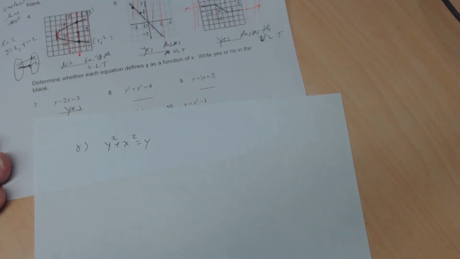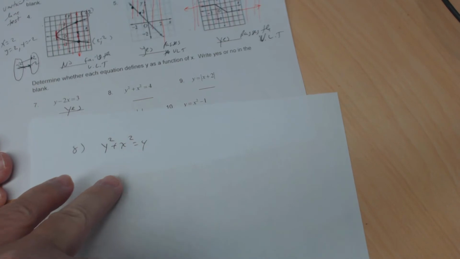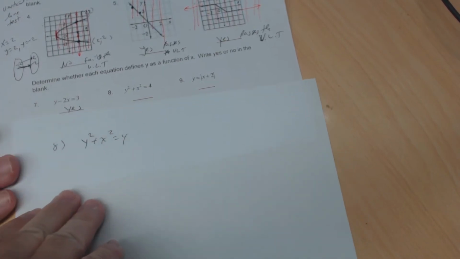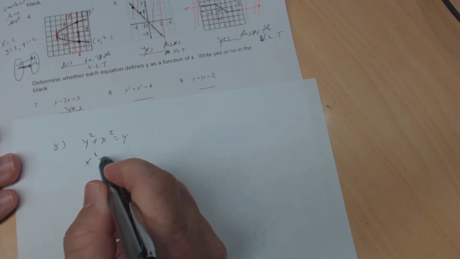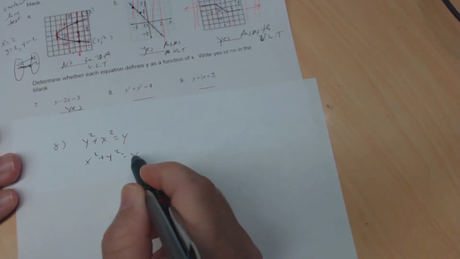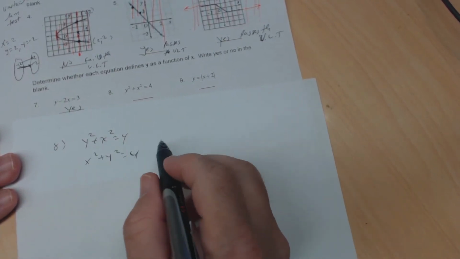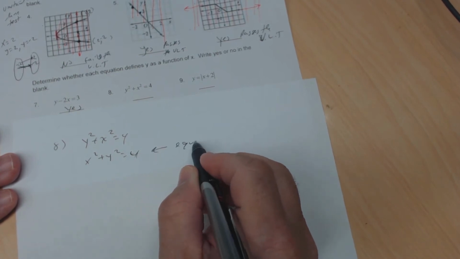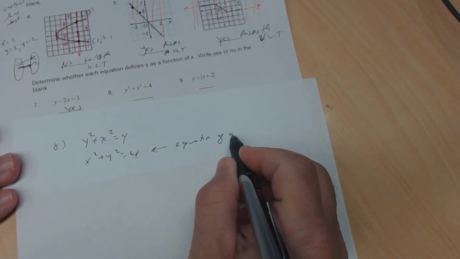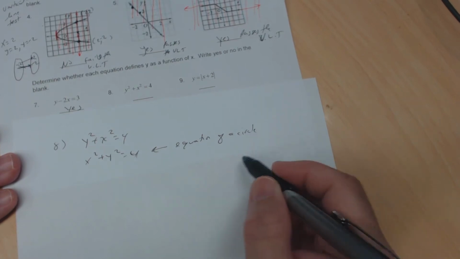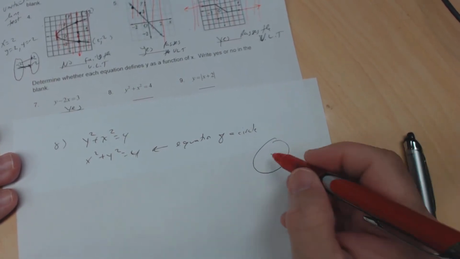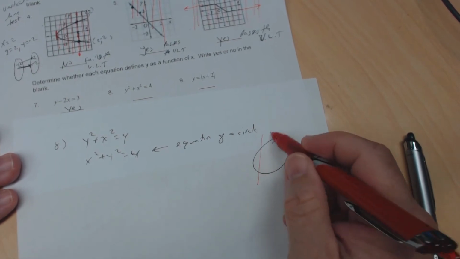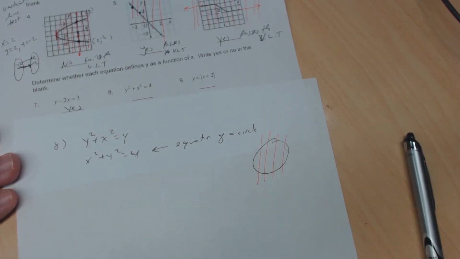Again, just like before, if you know what the graph looks like, and we did this already, remember x squared plus y squared equals 4, just rewriting it. Notice that this is the equation of a circle. Right away, in your mind, you see the circle, and you know that a circle is not a function because it fails the vertical line test.